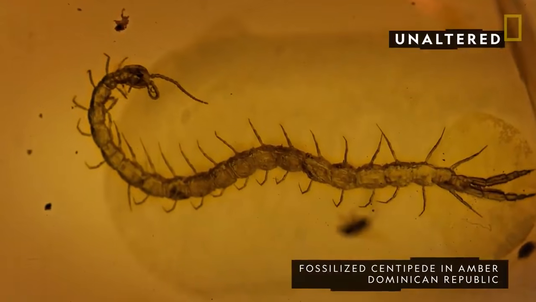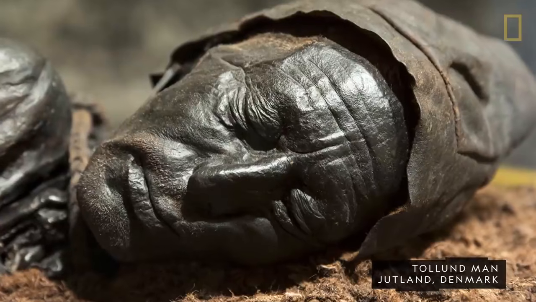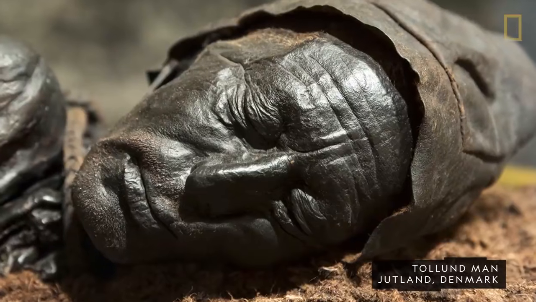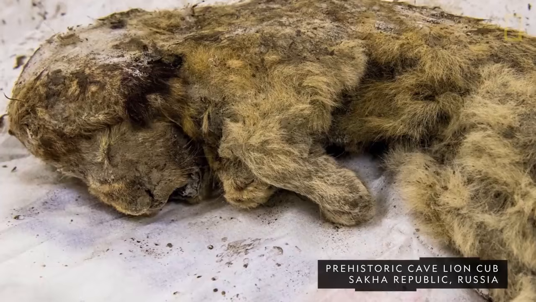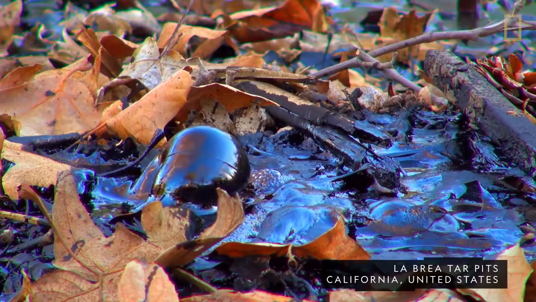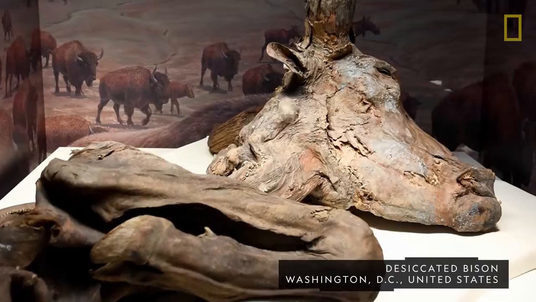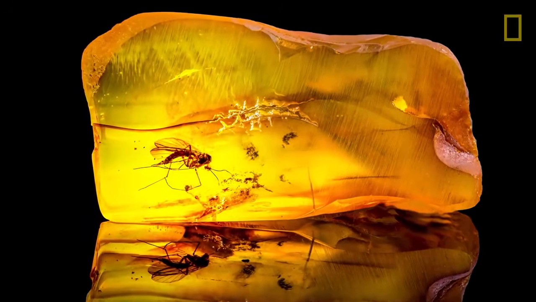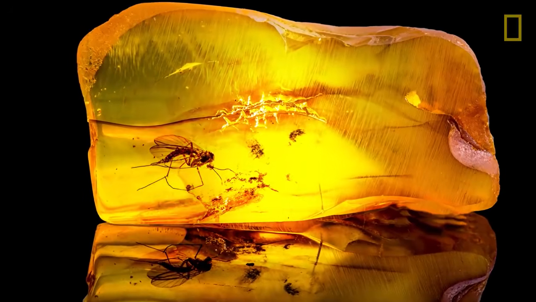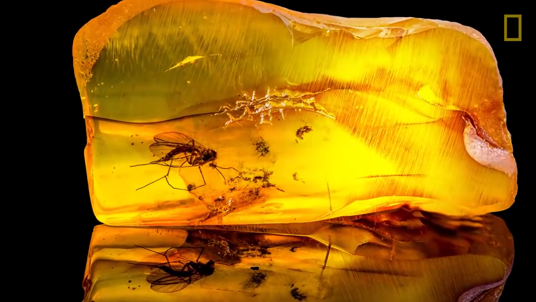Fossilization that does not alter a specimen can help to preserve its original form and texture. Among many methods, this group includes organisms that have been frozen, preserved in tar pits, and mummified. One special case involves trapping organisms, oftentimes insects, in amber.